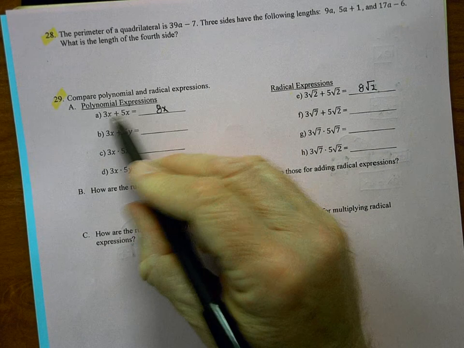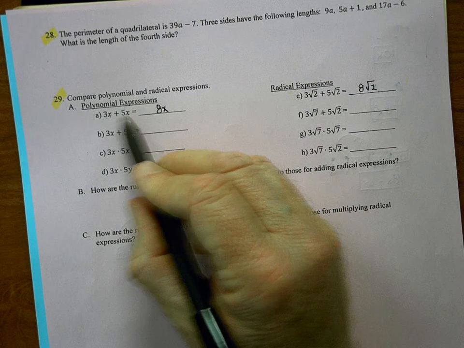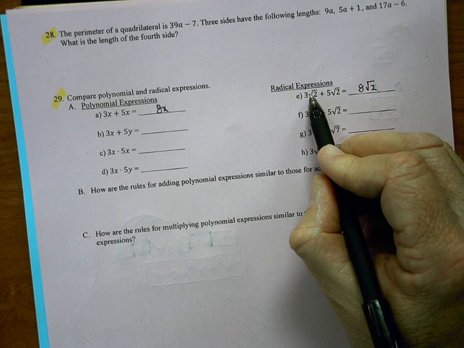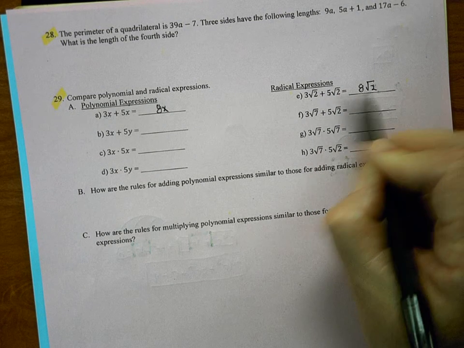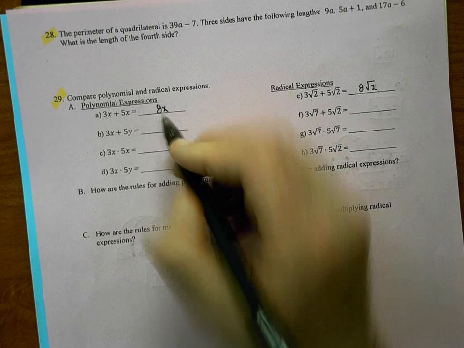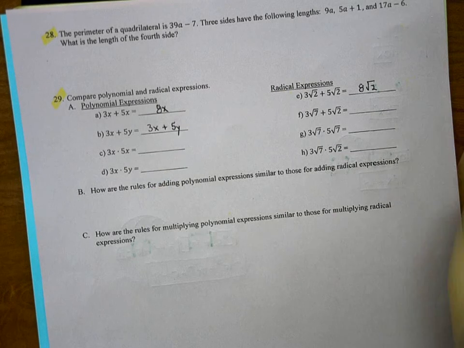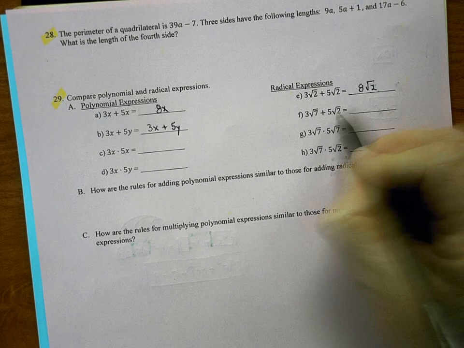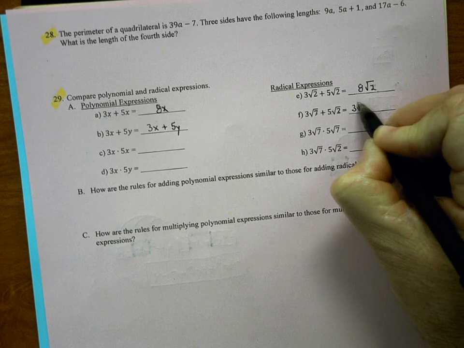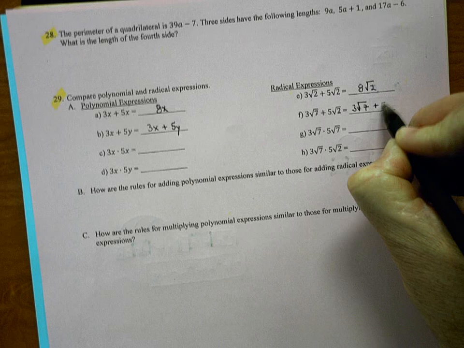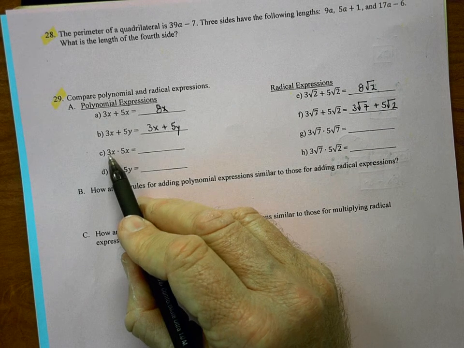So notice when I'm adding polynomial expressions, I'm adding the coefficients, and I'm leaving the variable x as it is. When I do radicals, I add the number in front, the coefficient, and I leave the radical number 2. I don't add that. Okay, 3x plus 5y, those are not like terms, so 3x plus 5y would be equal to 3x plus 5y. 3 radical 7 plus 5 radical 2, because those inside radicand numbers are not the same, they're not like terms, so 3 radical 7 plus 5 radical 2 is equal to 3 radical 7 plus 5 radical 2. Okay, now we go to part C, multiplying.